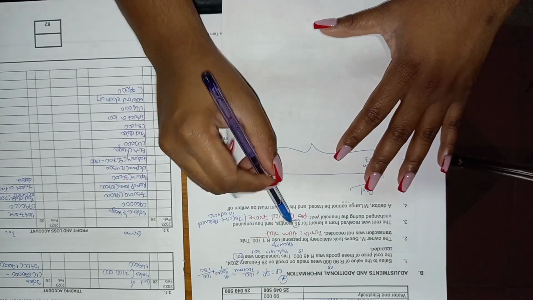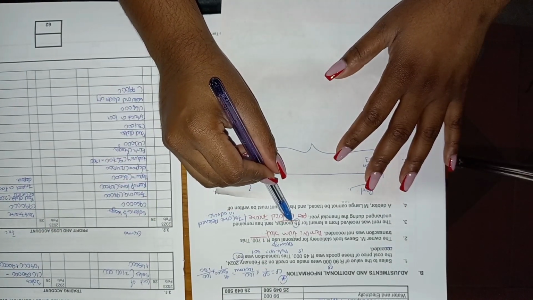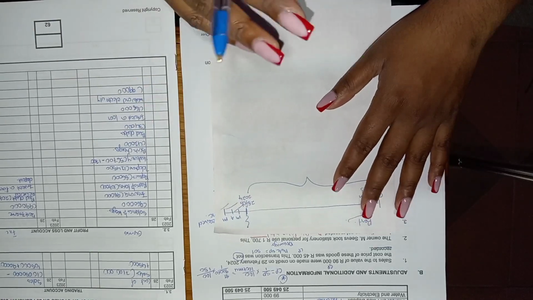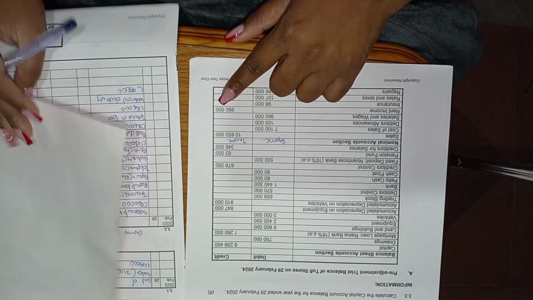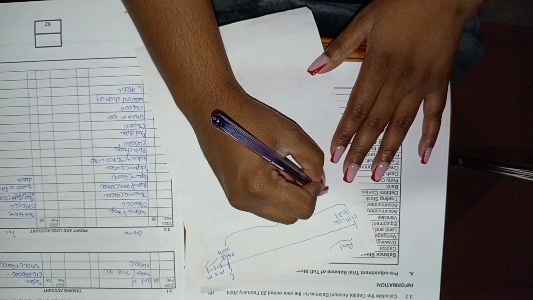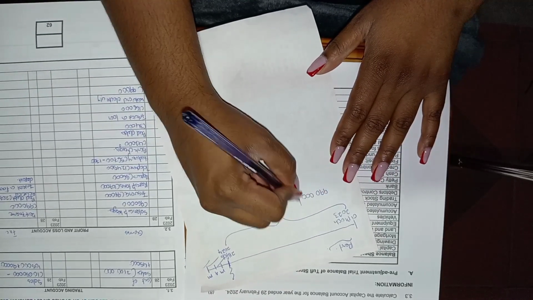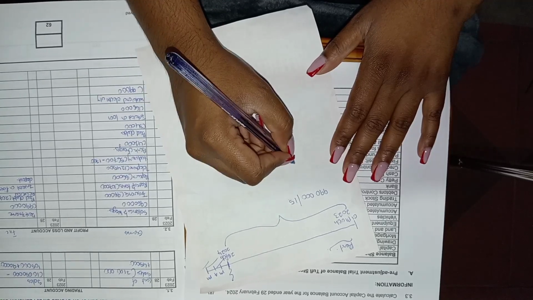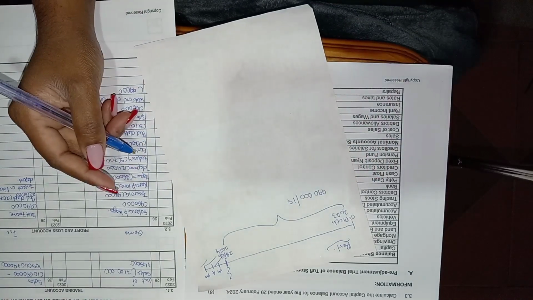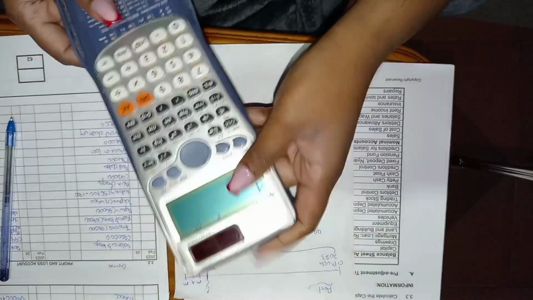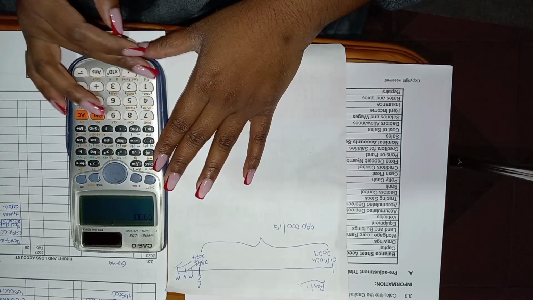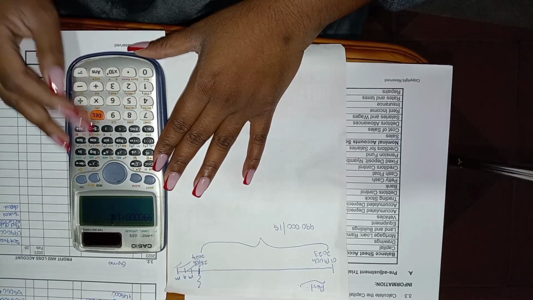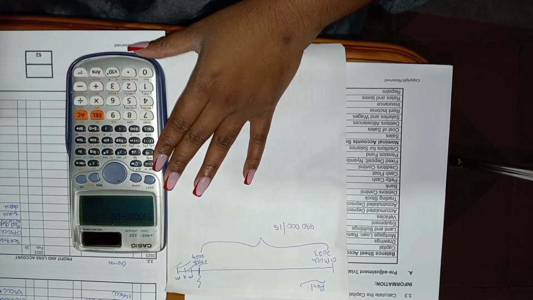Now, they made our life simple because they told us that we receive rent for 15 months, so we can get the value of 1 month of rent. If we go to our trial balance, we will see that the value of rent income is 990,000. So we are going to take 990,000 and we are going to divide it by 15 to get the value of 1 month's rent. So then I'm going to take my calculator and I'm going to say 990,000 divided by 15.